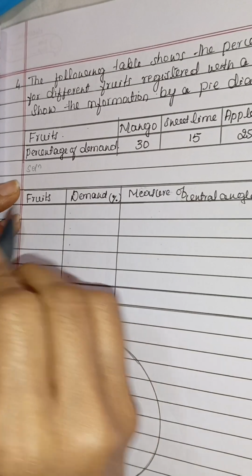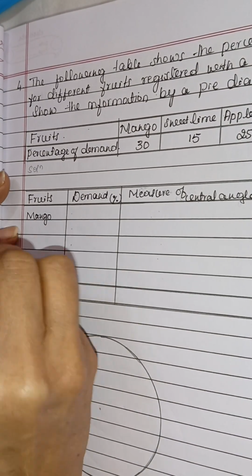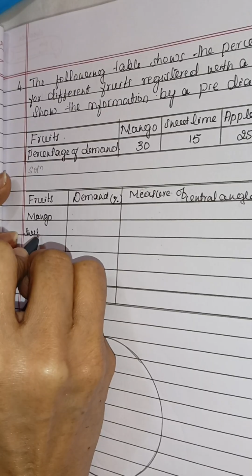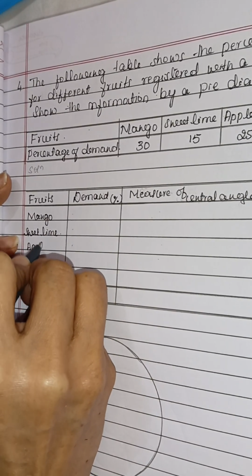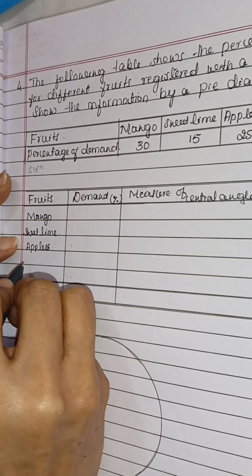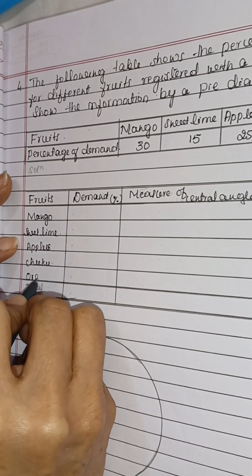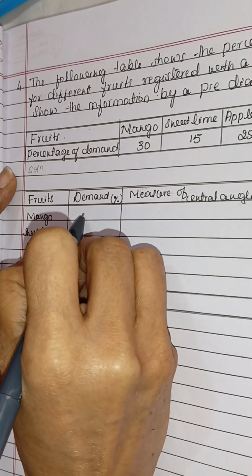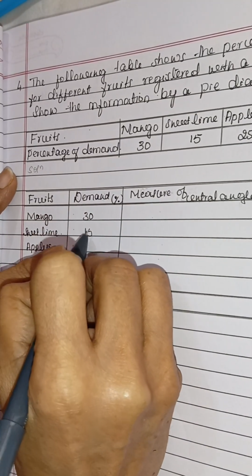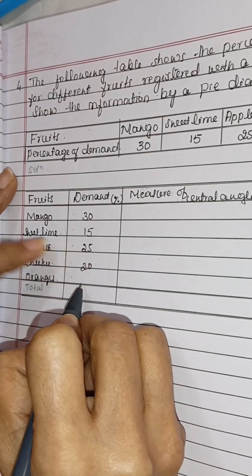First column shows mango, sweet lime, apples, chiku, oranges. Second, like a frequency, this is 30, 15, 25, 20 and 10.